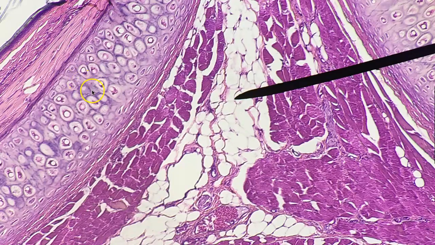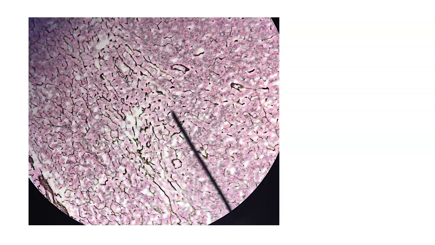Look in the matrix, what do you see? Is this glassy or translucent? No, it's got some fibers in there. This is elastic cartilage. And here's the perichondrium on either side of it. So adipose tissue, elastic cartilage.